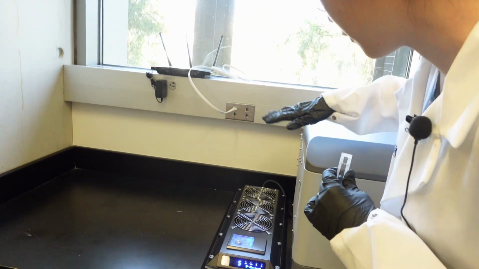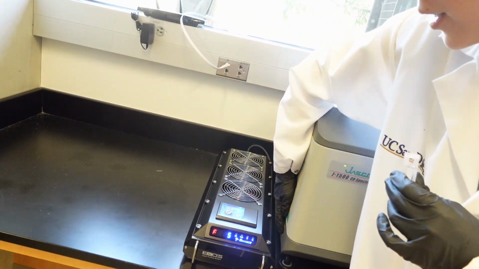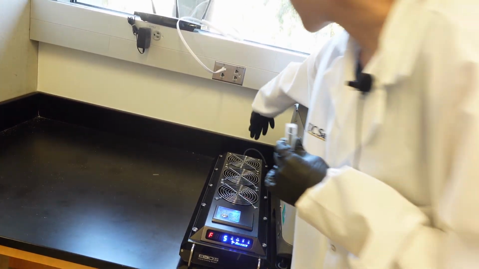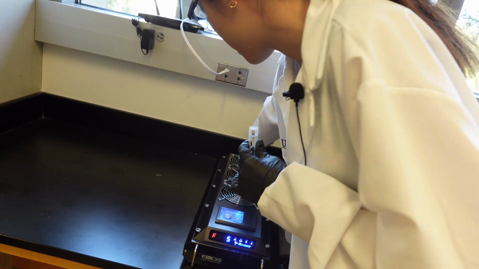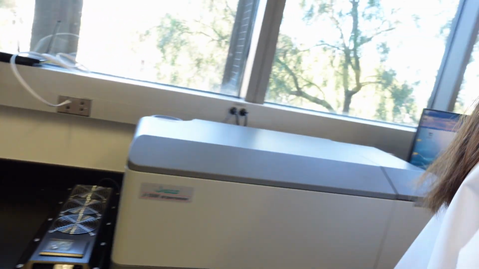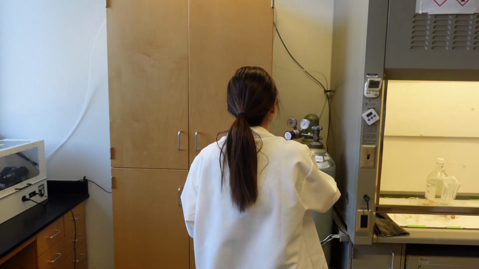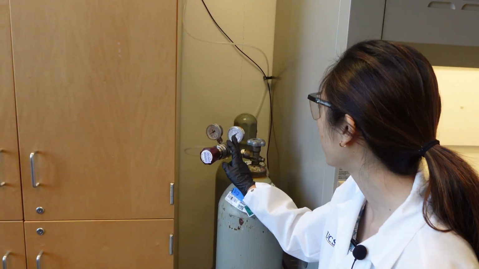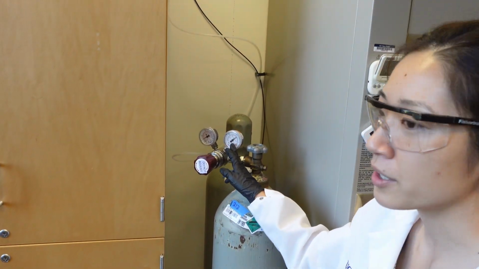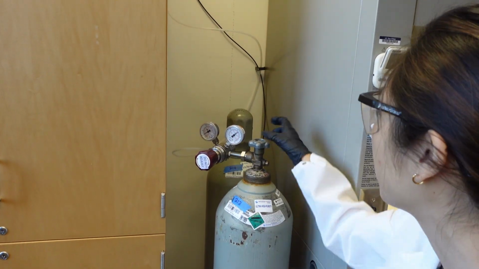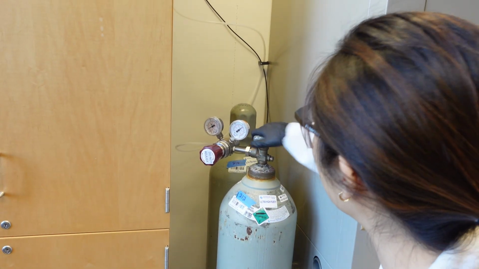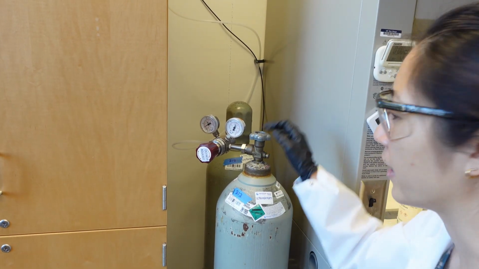And then next we'll turn off first the instrument, and then we'll turn off the cooling feature. And then we'll go over here. We'll want to record the final value of our pressure. Make sure you put that into the logbook. And then when you're done, you can go ahead and close this. And then you're all good.